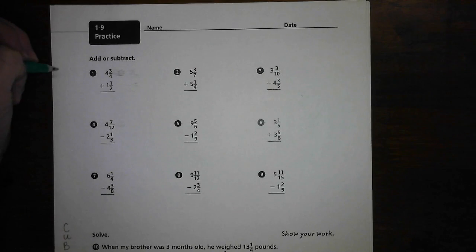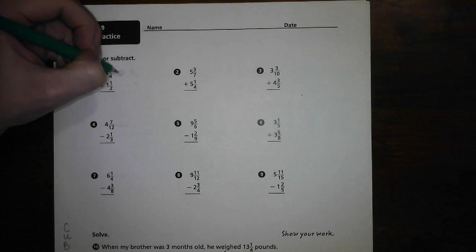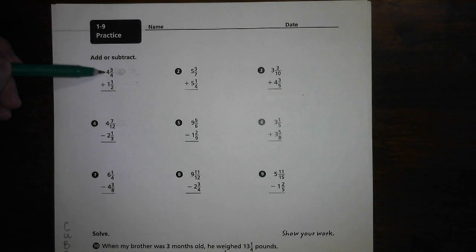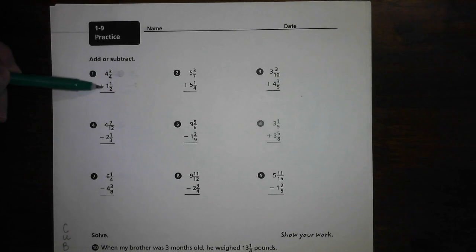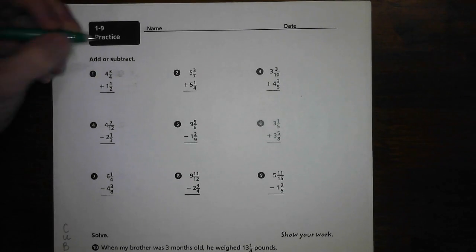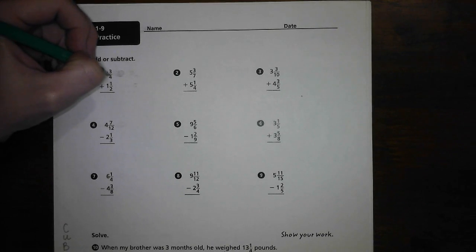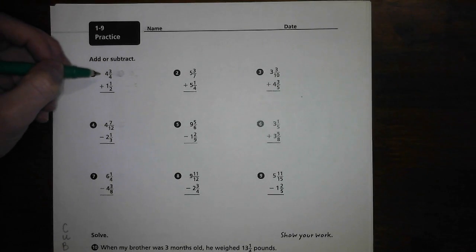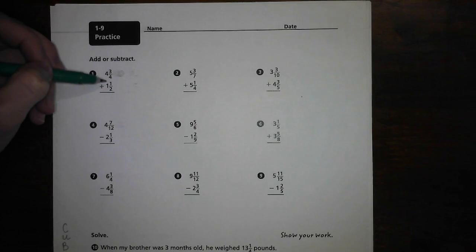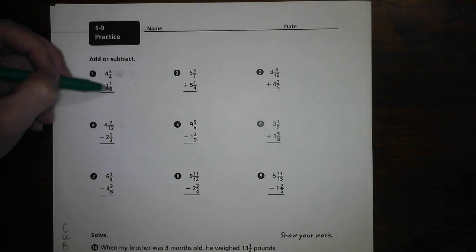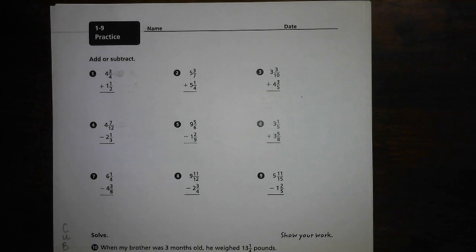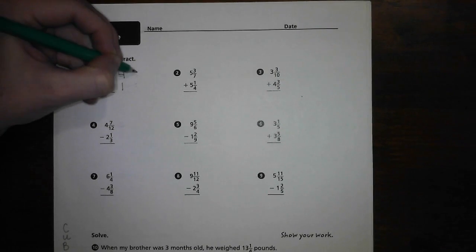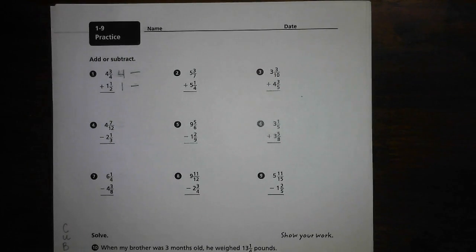have a common denominator. So in order to do that, I'm going to use the workspace next to the problem. Our first problem says 4 3/4 plus 1 1/2. The good thing about halves and fourths is if you think about quarters and money, it makes it a little easier in your head. And halves and fourths are some of the most common fractions that you'll have to work with in your life. I'm going to rewrite my whole numbers and then write my new fraction.